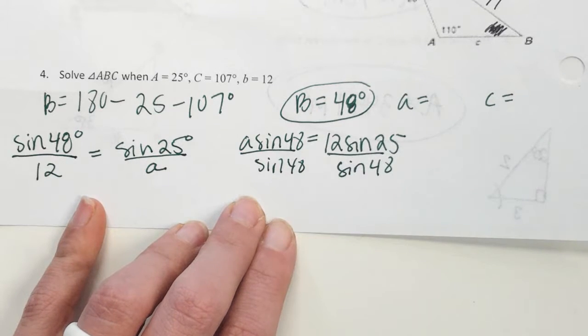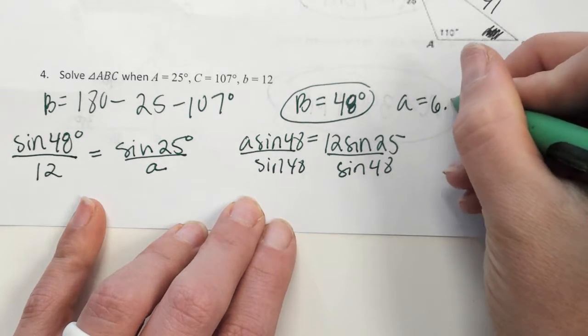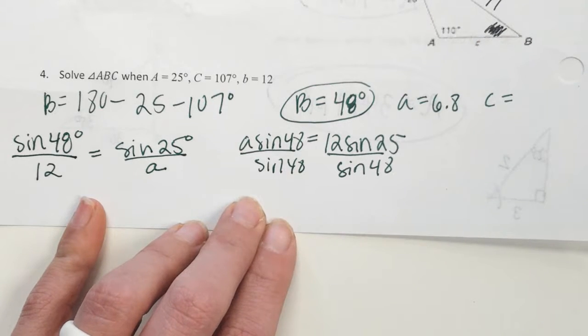So what did you get for A? Did everybody get 6.8? Yours is still not in the right mode? Okay, 2.06. It's probably in radian mode instead of degree. Try to change it to degree.